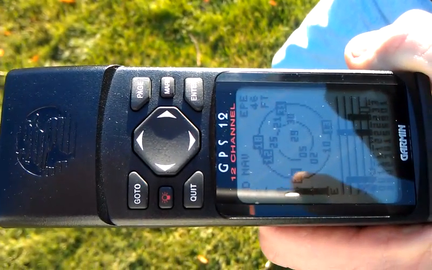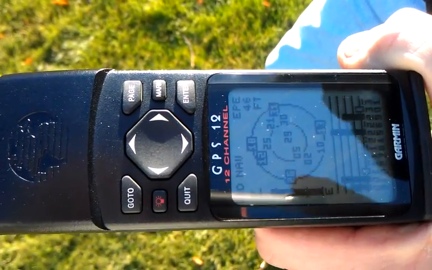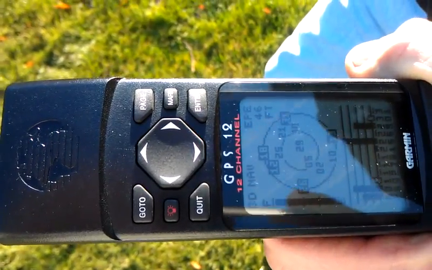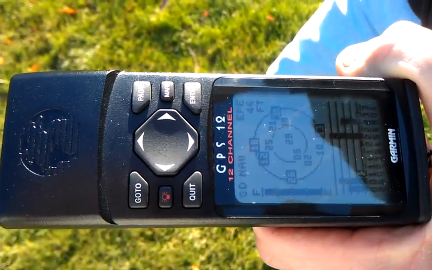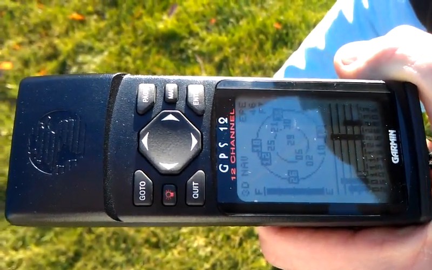On how to use your GPS by Larry Benson. Okay, today we're going to go over how to use basic saving waypoints and accessing points on a GPS.